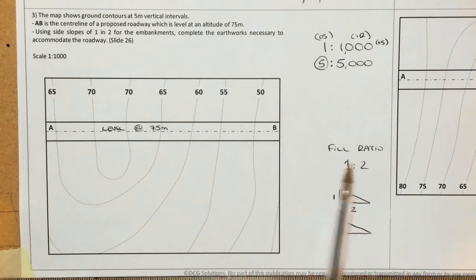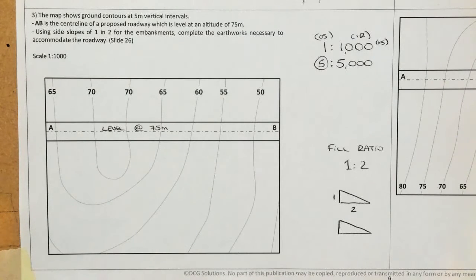Now our fill ratio this time is 1:2. So our slope has changed for what they want us to make. That means for every 1 metre I travel down from the side of the road, I'm going to travel out 2 metres. So we multiply the 5 by them. 5 times 1 would be 5. That means for every 5 metres I travel down, I'm going to travel out 5 times 2, which would be 10. So 1:2, that is the same ratio of 1:2.